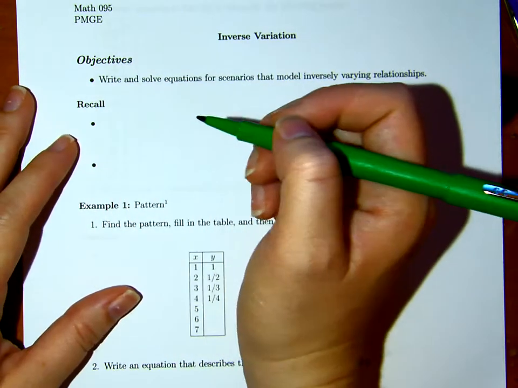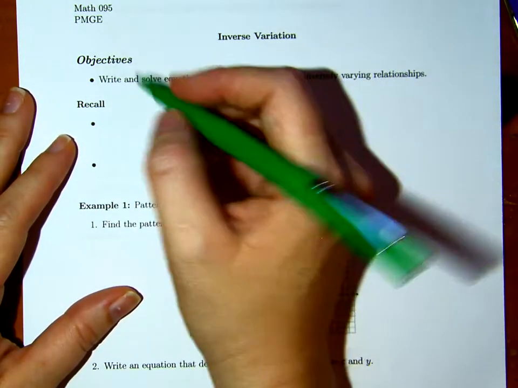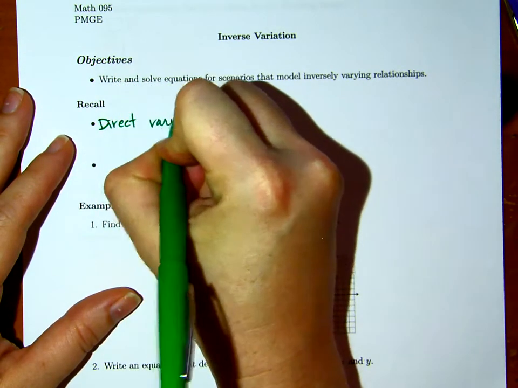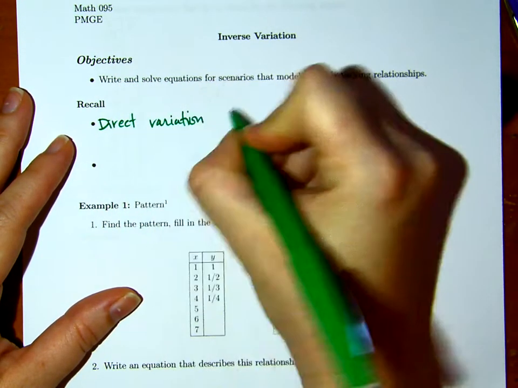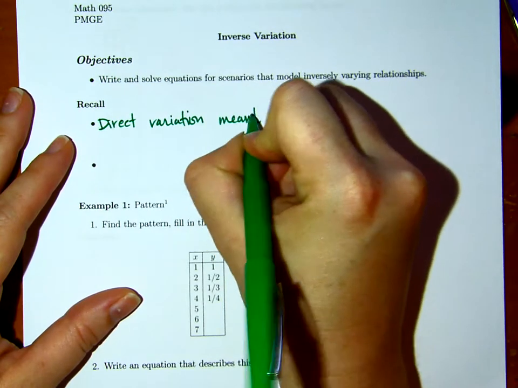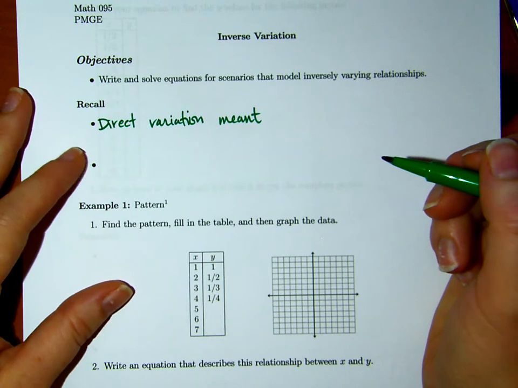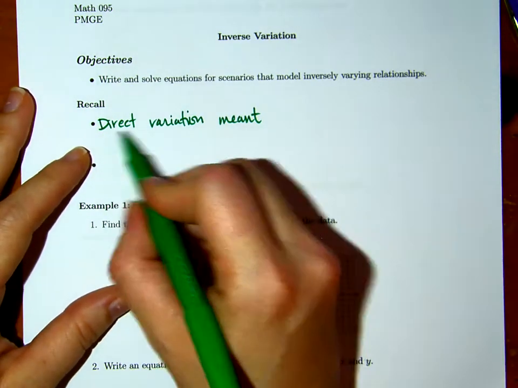I do have a couple of recalls. First, direct variation. We've seen that in the past. Direct variation meant the relationship between the two quantities was proportional.